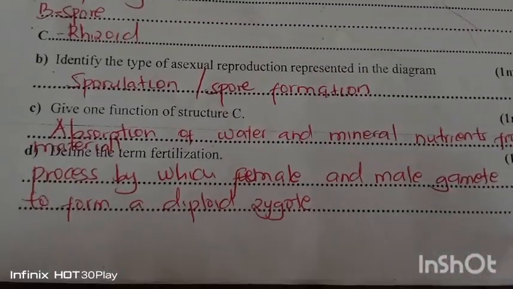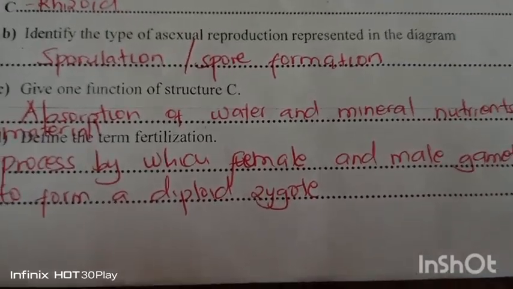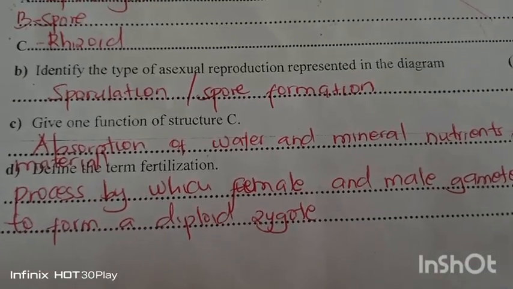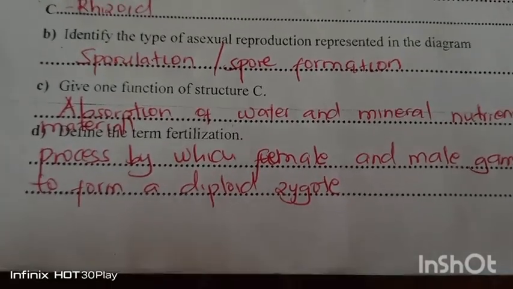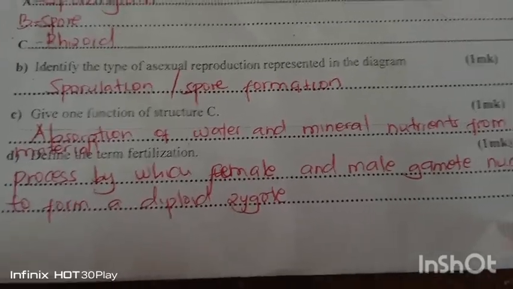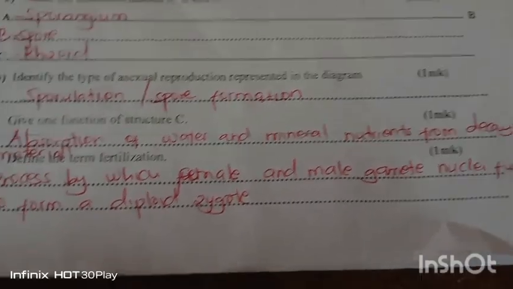Then you are told to identify the type of asexual reproduction represented in the diagram. The type of asexual reproduction represented here is sporulation or spore formation. Give one function of the structure labeled C. Structure labeled C is for absorption of water and mineral salts from the decaying material.